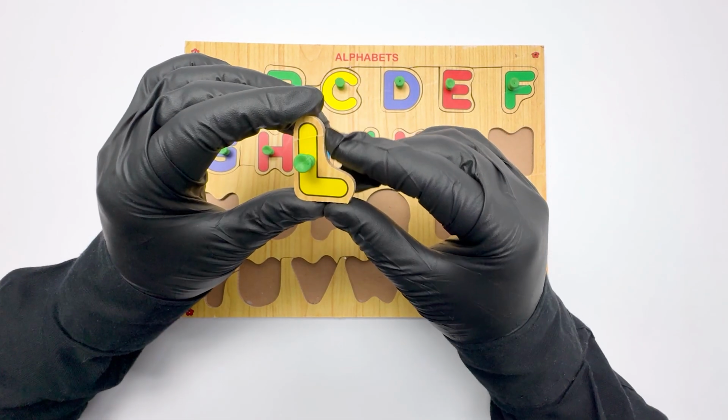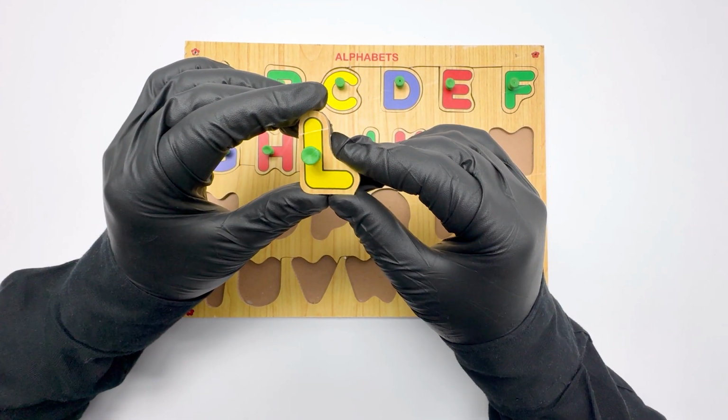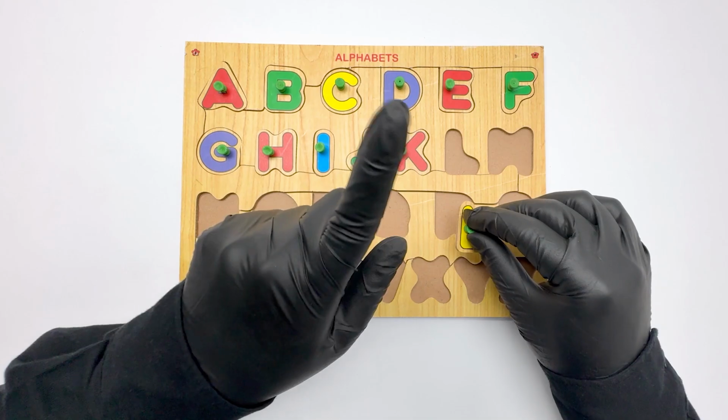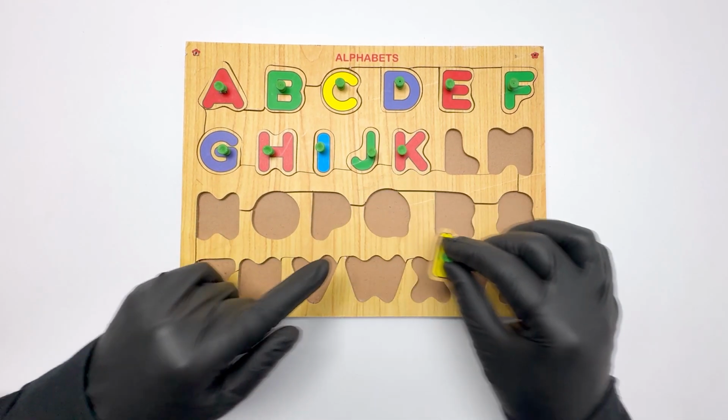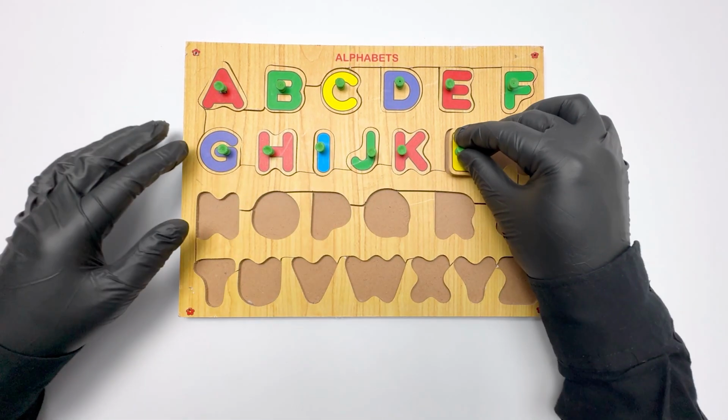The next letter is L. It's not here. Not here either. Yes, it should go there.